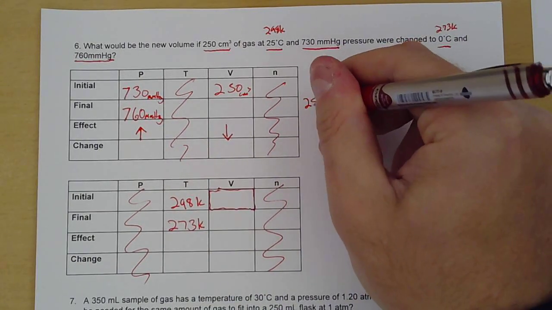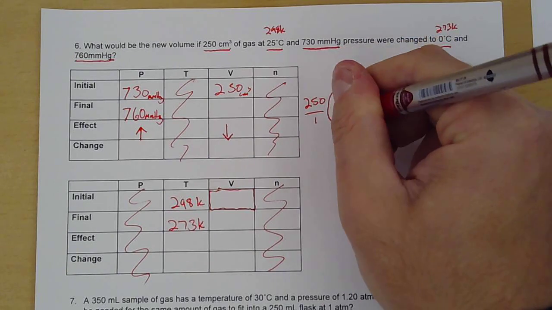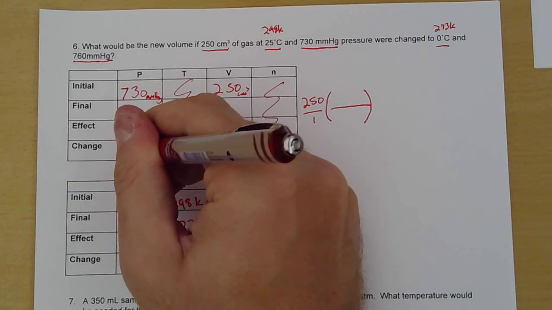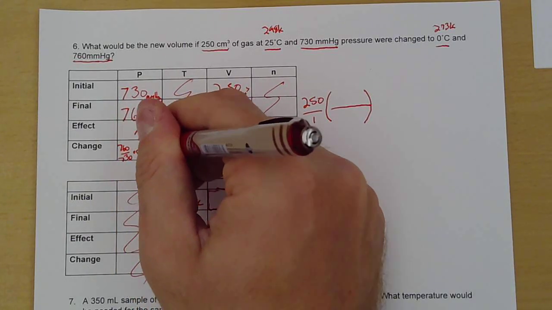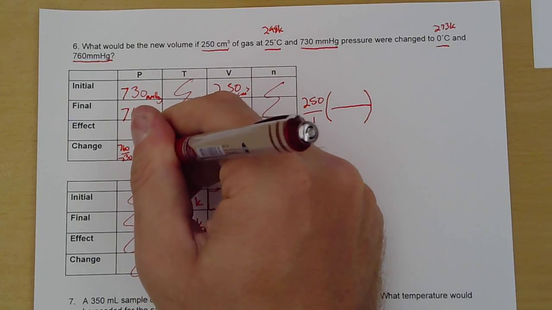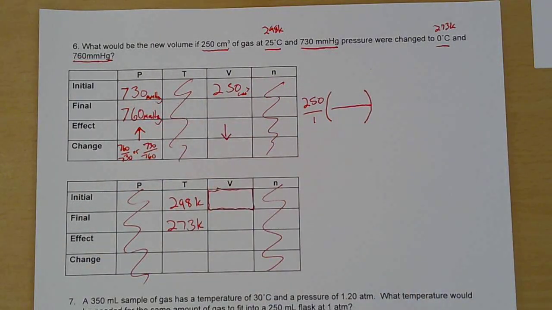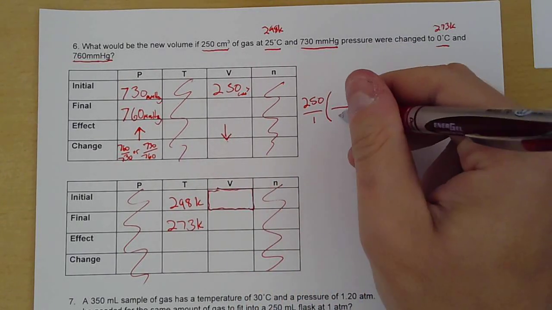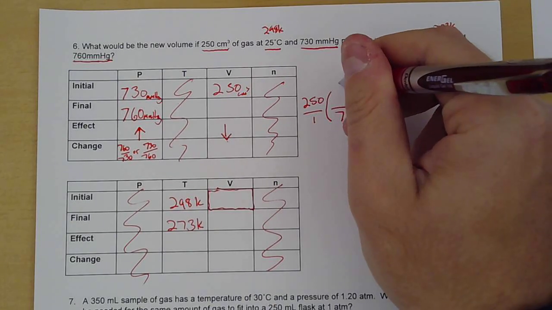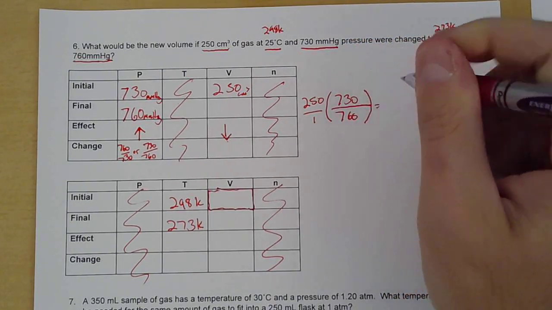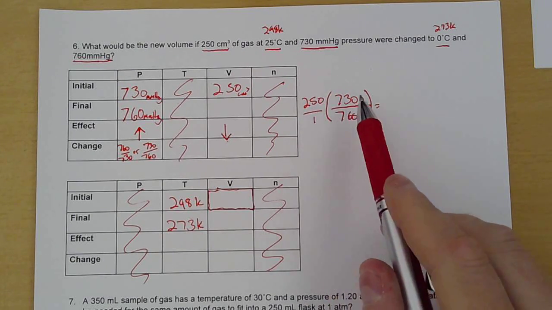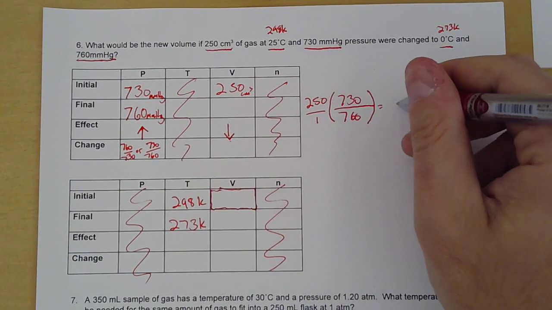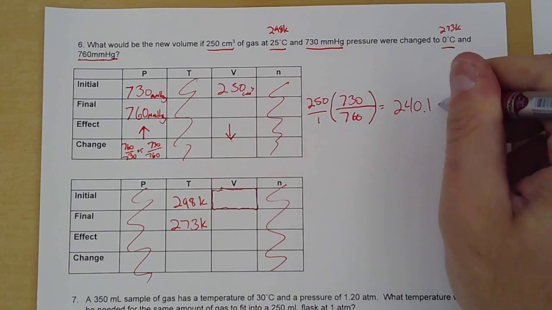So we start out the same way that we do every single time. We put our number out front and over 1. We know we can pick 760 over 730, or 730 over 760, because that's the two fractions that'll create. We know it goes down, so the big number should go down. So that's 760, and 730 is on top. So when we enter this into our calculator, 250 times 730 divided by 760 is equal to 240.1 centimeters cubed.